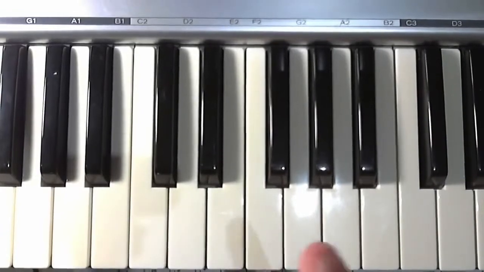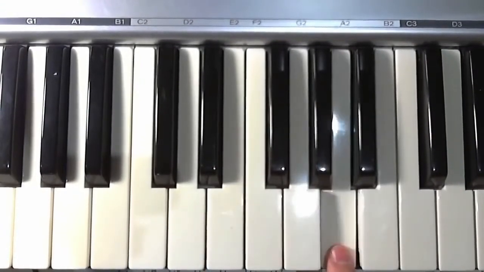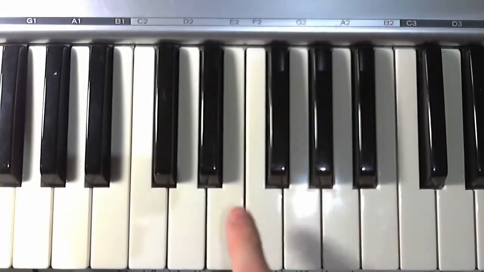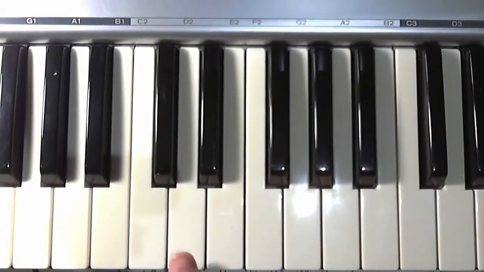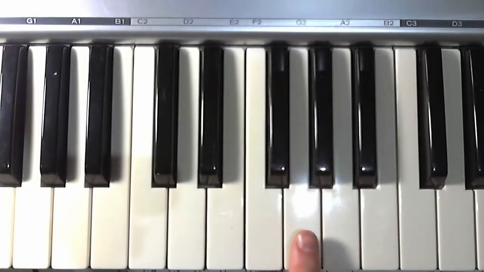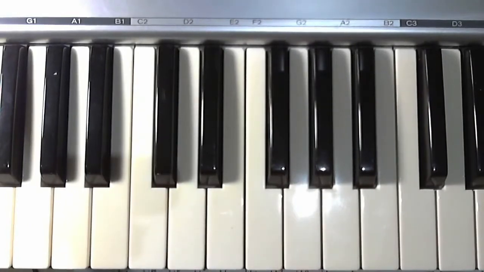So here we are on the keyboard. If we have our D major scale, we've got D, E, F sharp, G, A, B, C sharp, D. So that's 1, 2, 3, 4, 5, 6, 7, 8. Here's our 1, the root note of our 1 chord. Now we need our 4 chord. So if we go 1, 2, 3, 4, there's the root note of our 4 chord, which is going to be a G. Now the problem here is we didn't go up to the 4 chord in that last tune, we went down to the 4 chord.